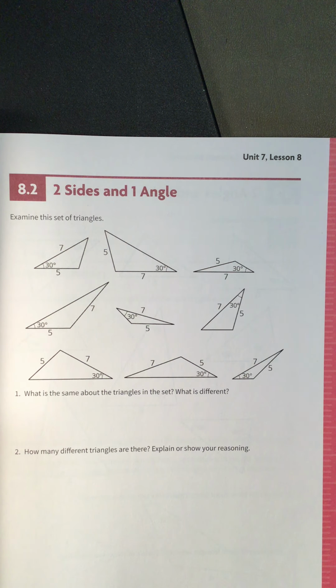Okay, so take a look at 8.2. It says examine these sets of triangles. Number 1, what is the same about the triangles in each set? What is different? Hopefully you notice all the triangles have 2 sides that are the same length. They all have a 5 and a 7.